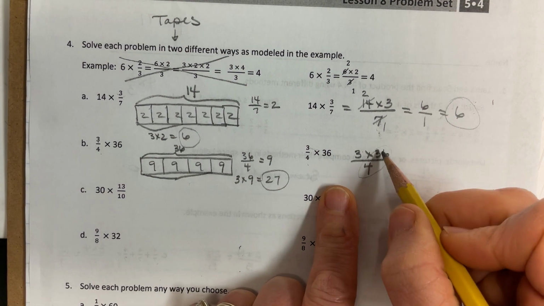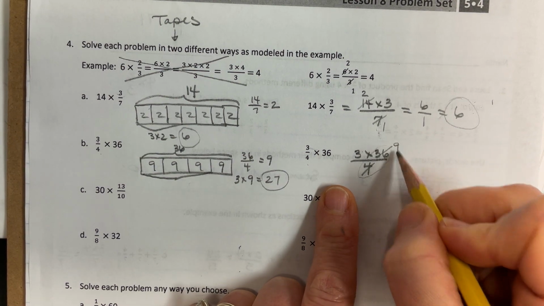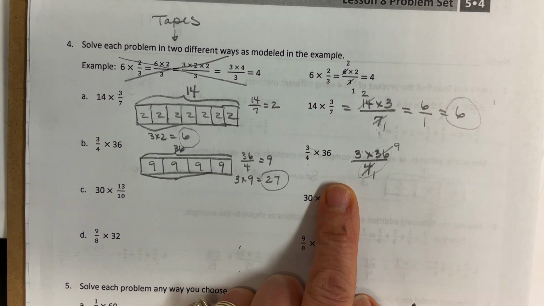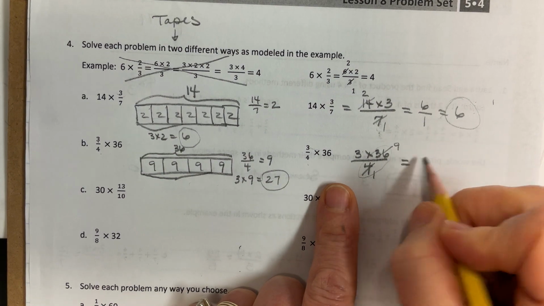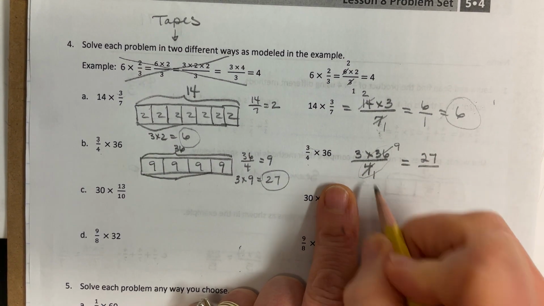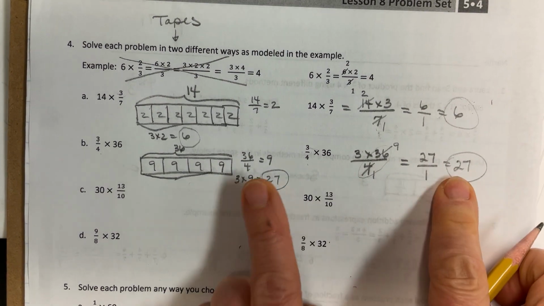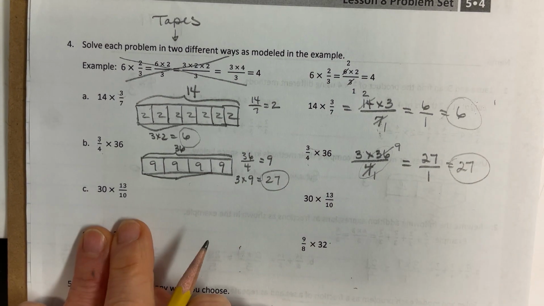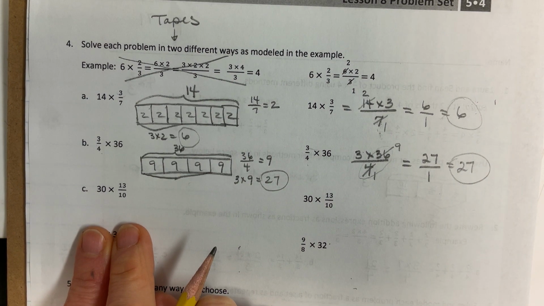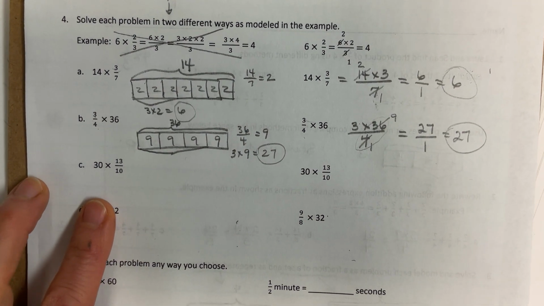I'm going to simplify 36/4 as 9 over 1 because 4 goes into 36 9 times. Now when I do the math, in the numerator I have 3 times 9, which is 27. In the denominator I just have a 1. So the answer is 27. Same thing I got over here. Okay. You might pause and try this one if you want. Okay. I'm going to keep going so you can pause and check yourself.